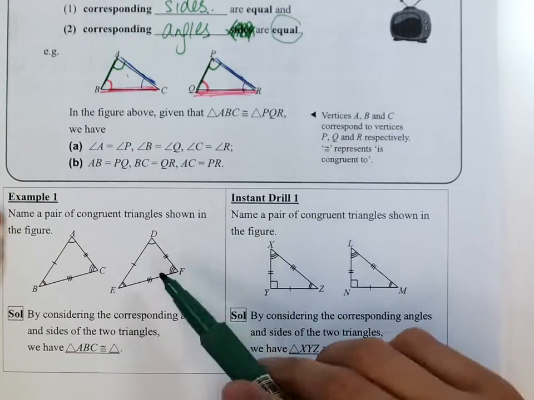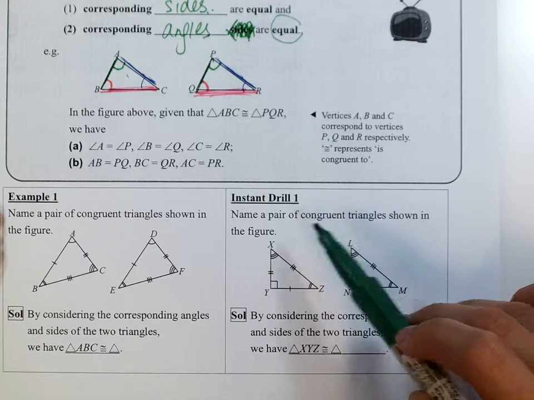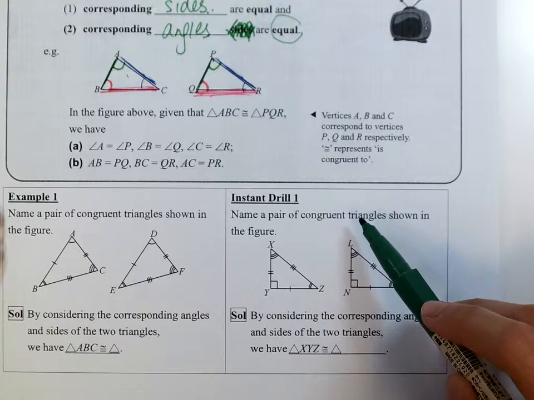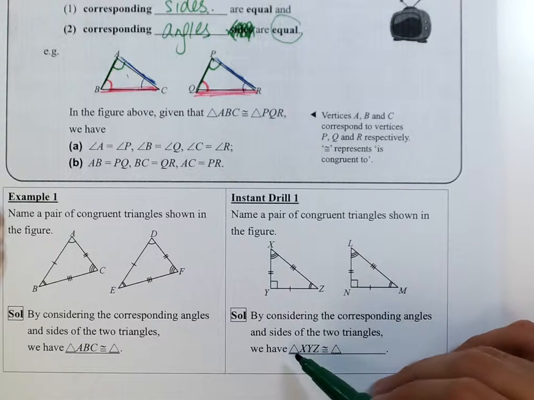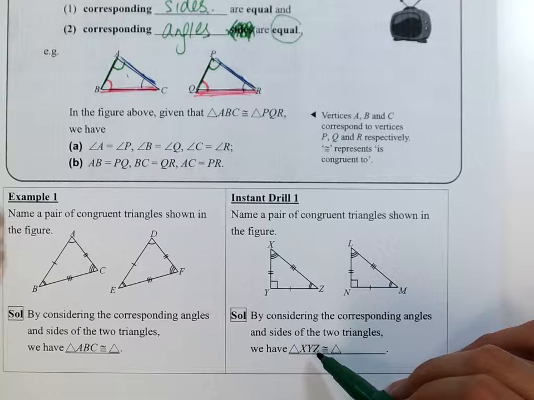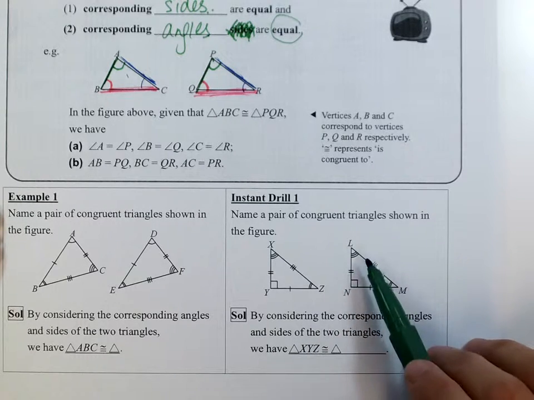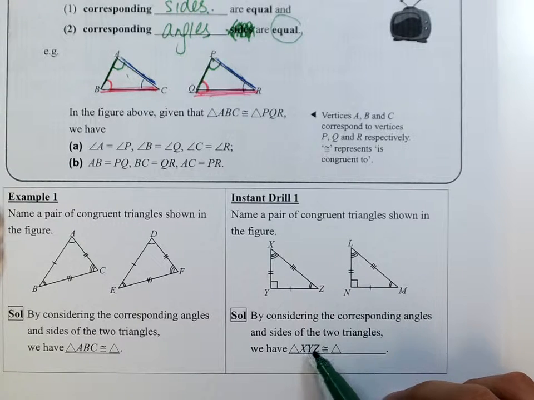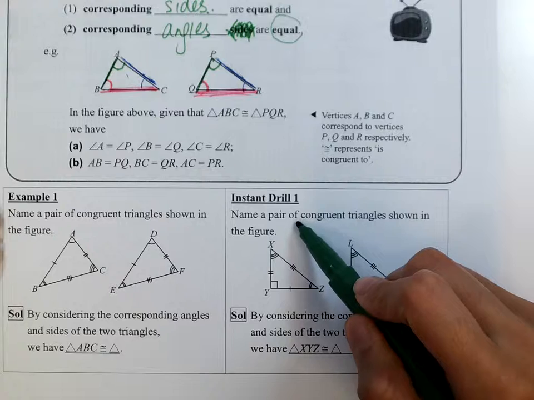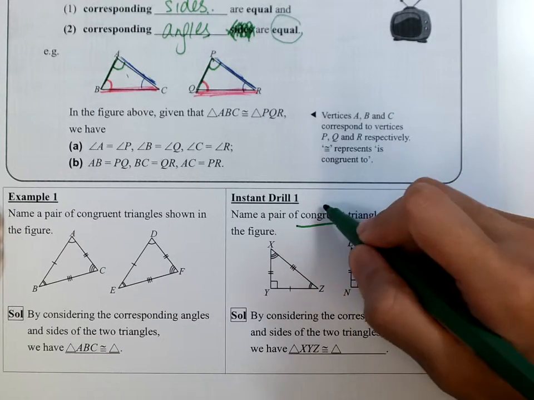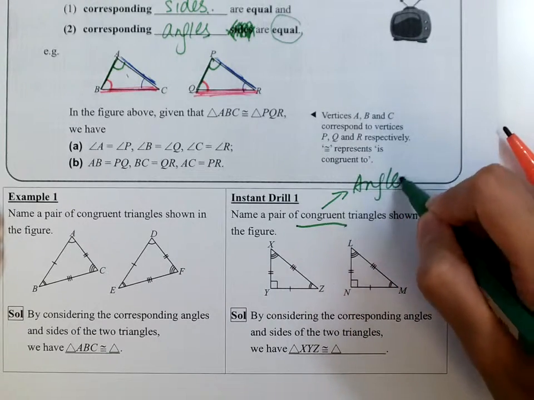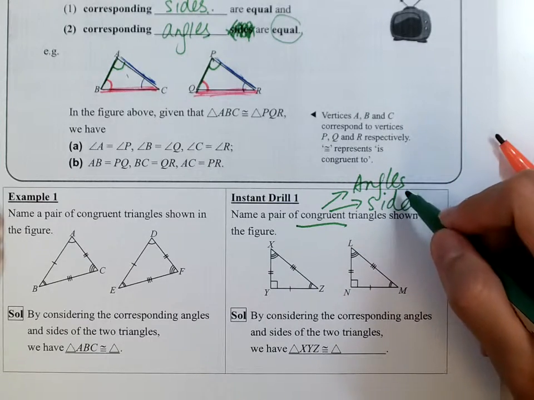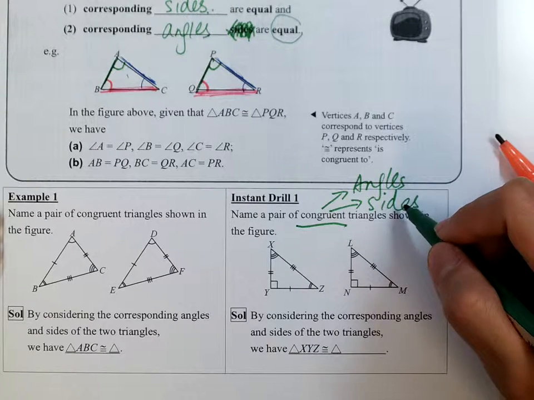Okay, so let's take a look at instant drill number 1. Here we need to name a triangle that is congruent to XYZ. Which triangle is congruent to XYZ? As we know, if they are congruent, it means they have equal angles and also equal size.